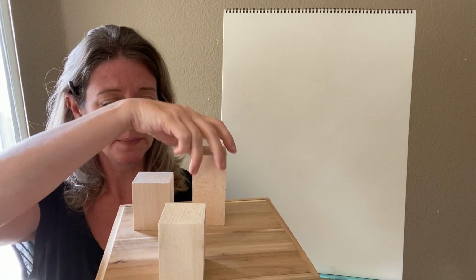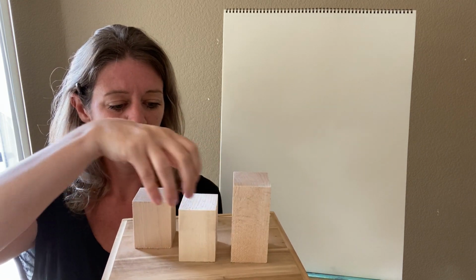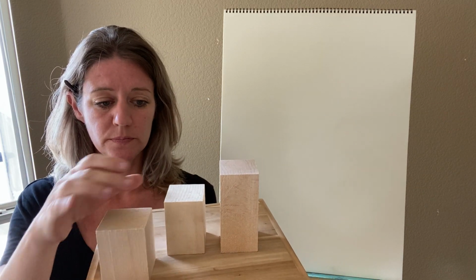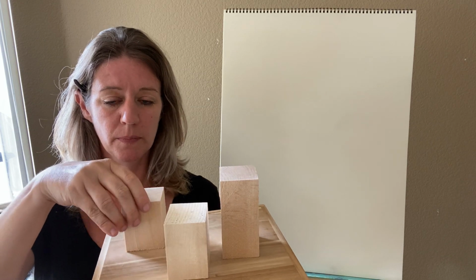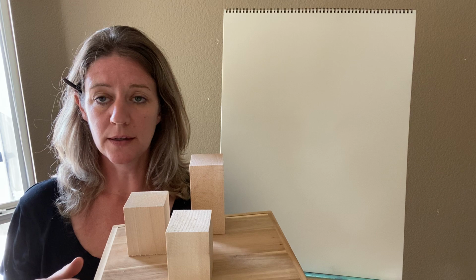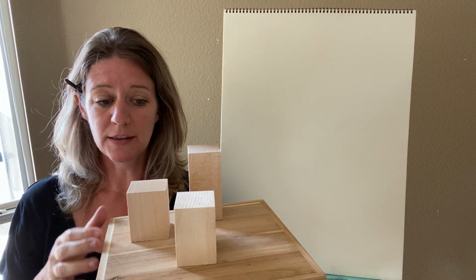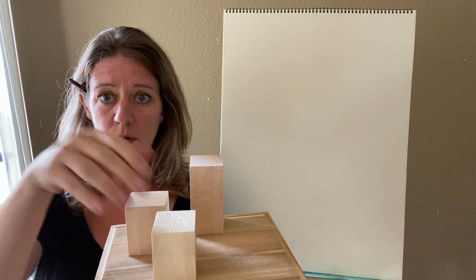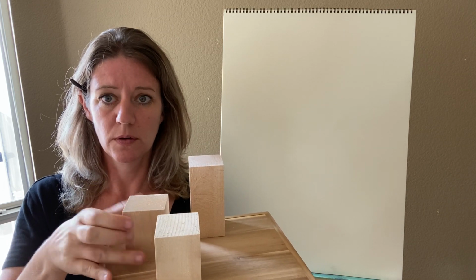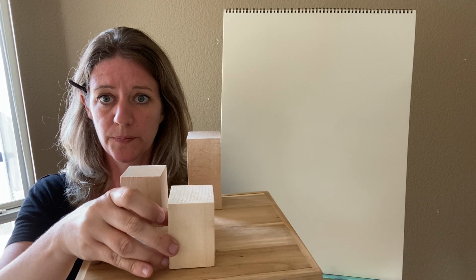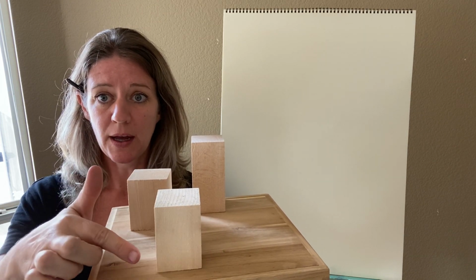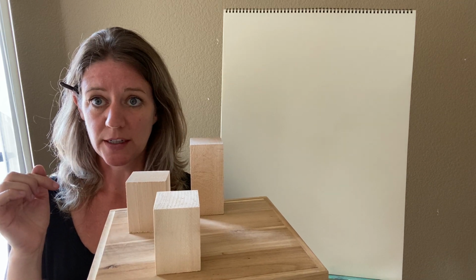So let me show you one more time. All on the same plane, pretty flat. Overlapping and shifting in space, and then they start to create more of a sense of depth. Pull this one closer. So you can start to see how these implied diagonals start to create depth.